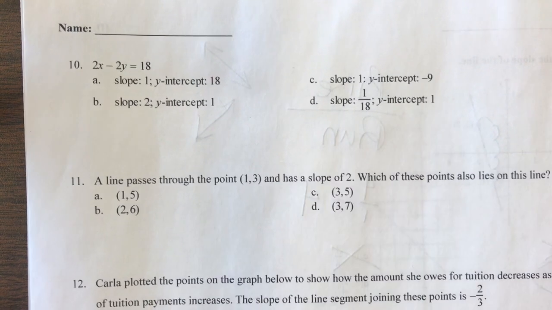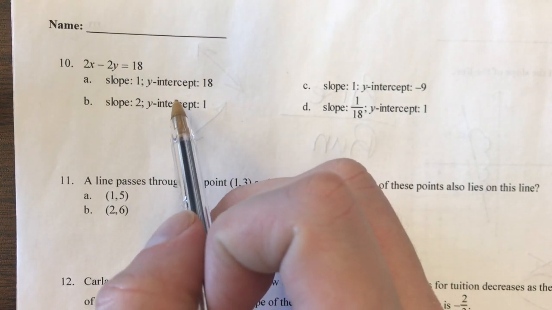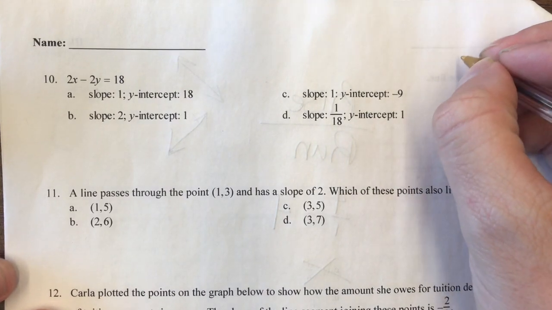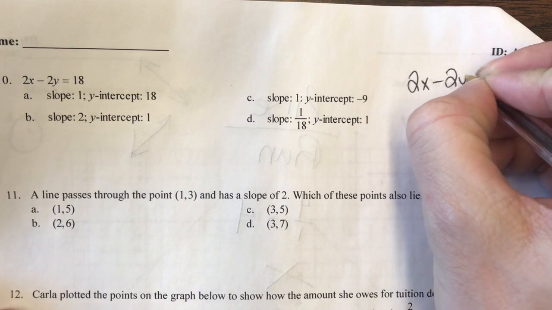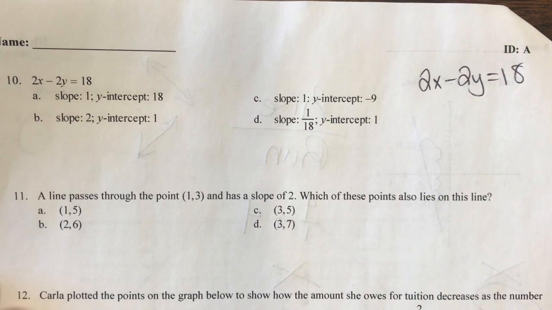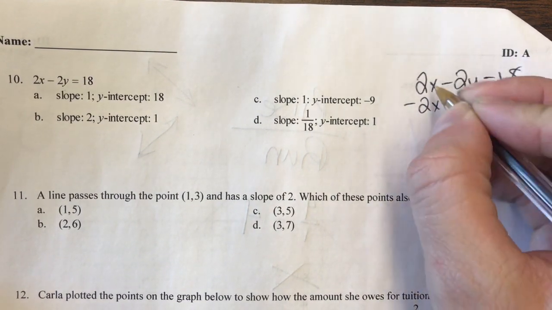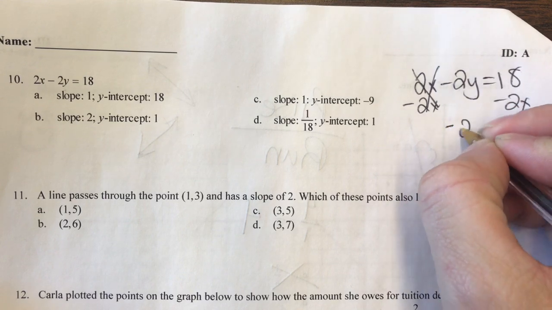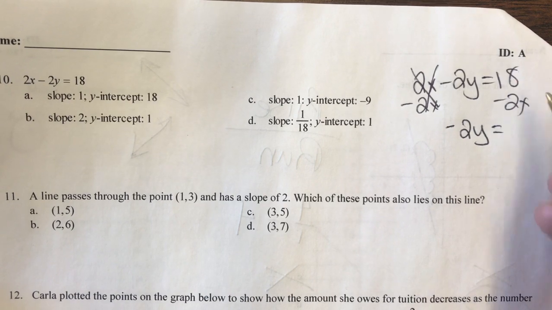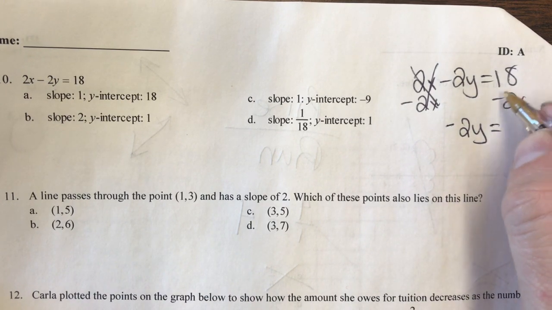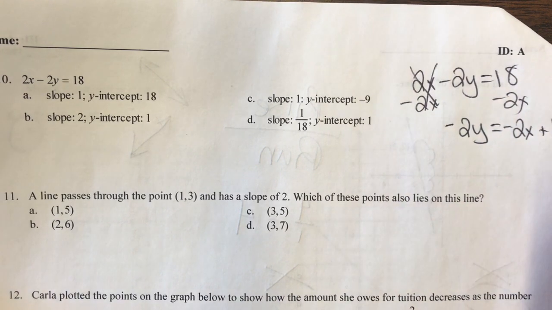Problem 10, same exact question. When y is all by itself, the slope... Oh my goodness, y is not all by itself. So I have to get y all by itself. Let me rewrite the original problem right here. In order to get y all by itself, I have to get rid of 2x by subtracting 2x from both sides. What drops down on the left is -2y. These two don't combine because one has an x, the other one doesn't. If you're going to keep it in slope-intercept form, the guy with the x comes first, so -2x plus 18.